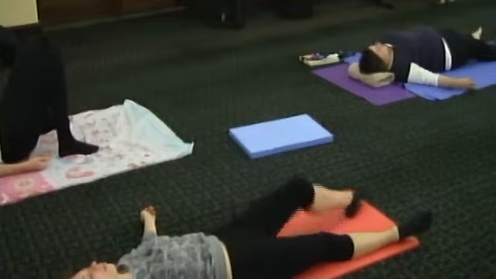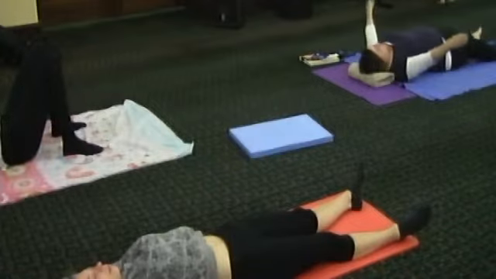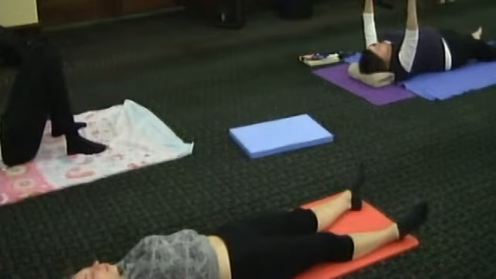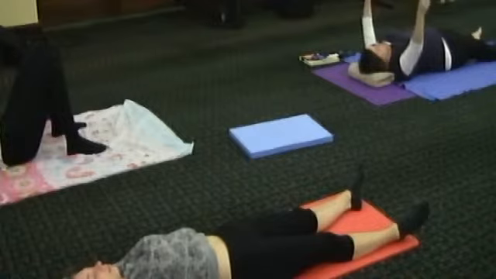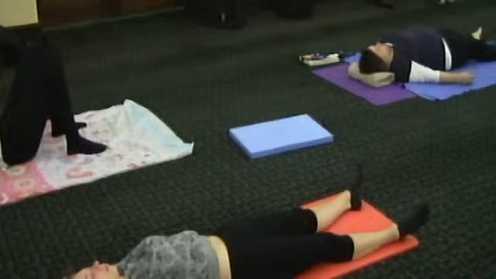Raise both of your arms towards the ceiling. Notice what you did with your shoulder blades relative to the floor. Is it possible to have the arms to the ceiling and the shoulder blades actually grounded, resting on the floor?